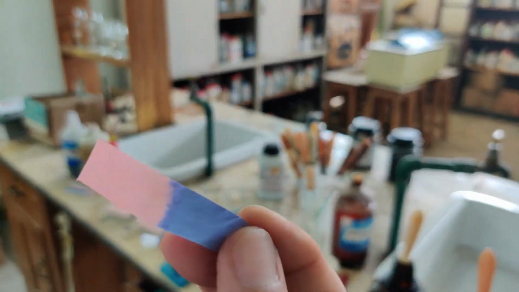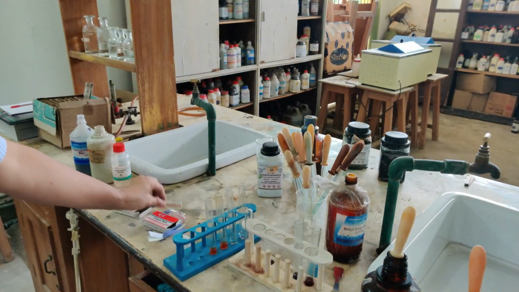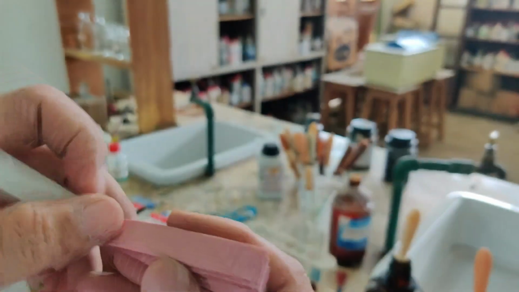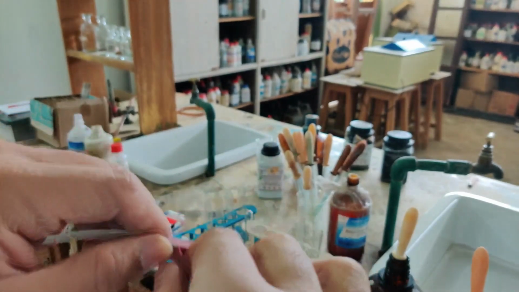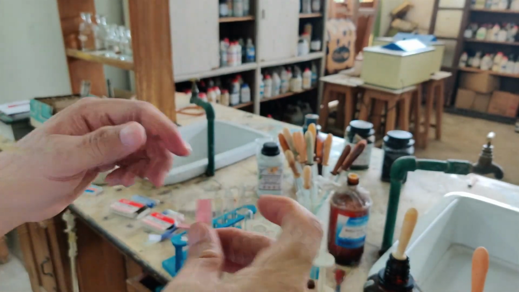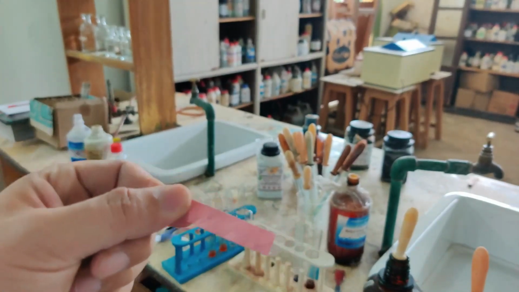Okay, now let's go to the next paper. I am going to take now the red paper. You can see red litmus. This is red litmus paper. If I am taking the red litmus paper here, nothing will happen if I am adding an acid here, because red litmus will turn to blue when it is a basic solution.